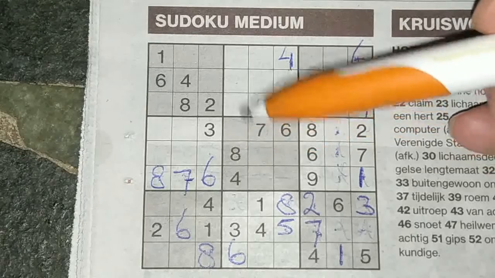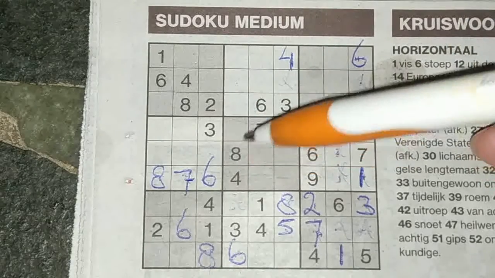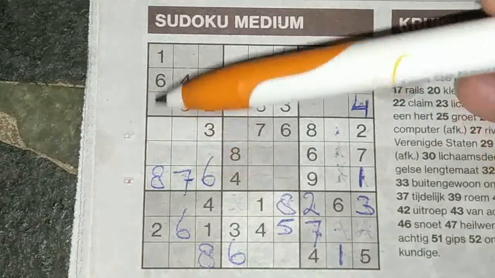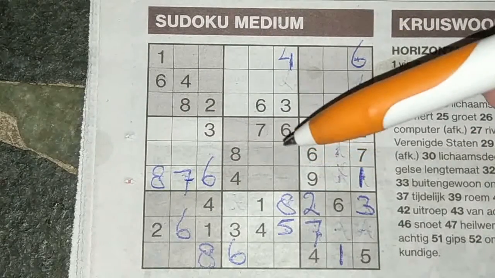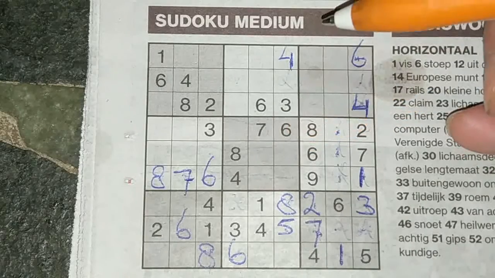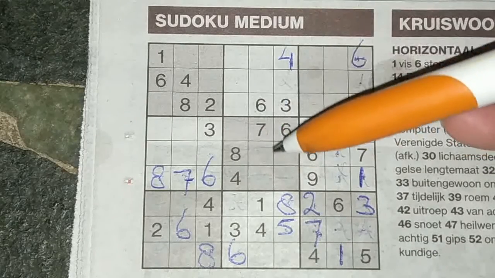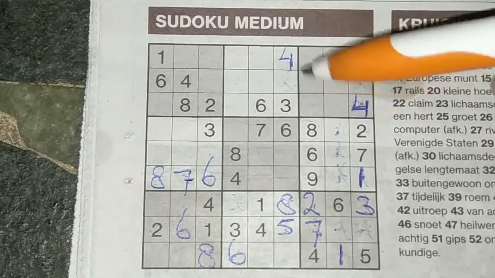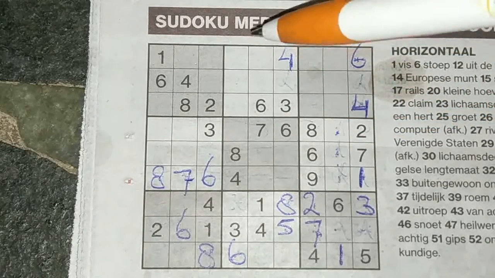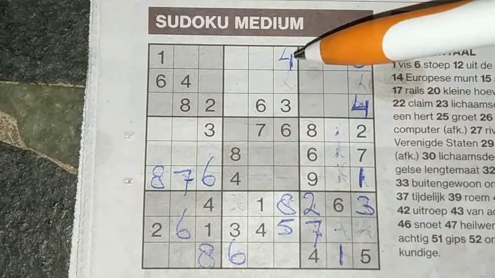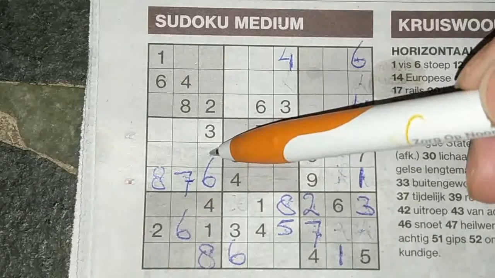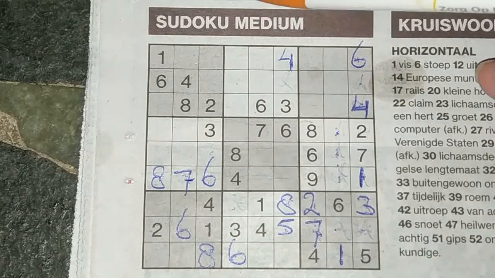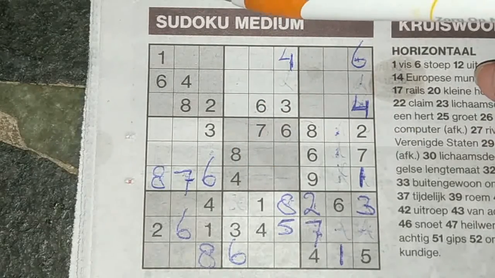Then, let me see. 1, 2, 3, 5, 7, and 5, 7. 7.